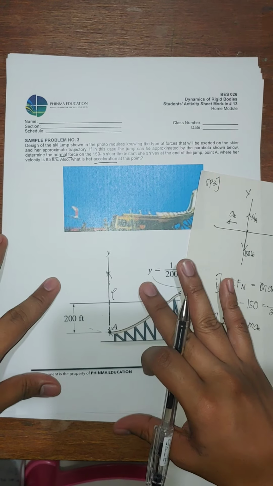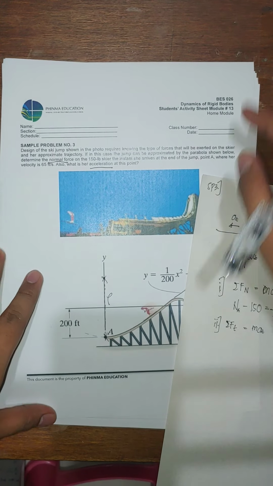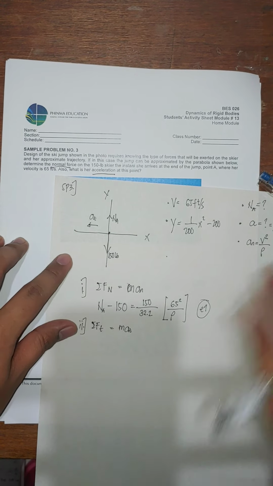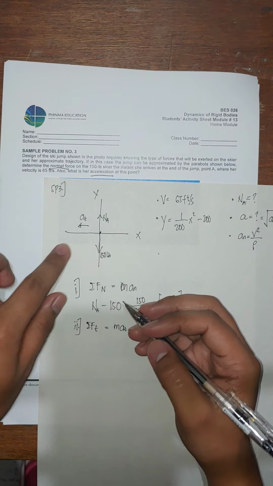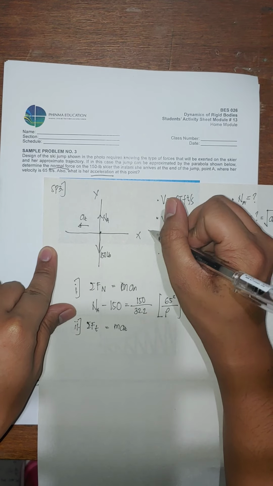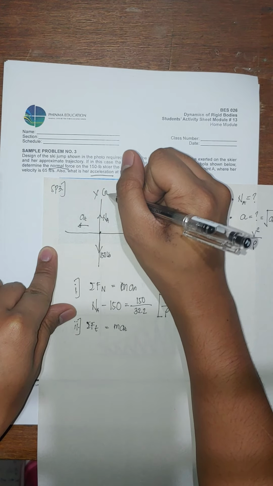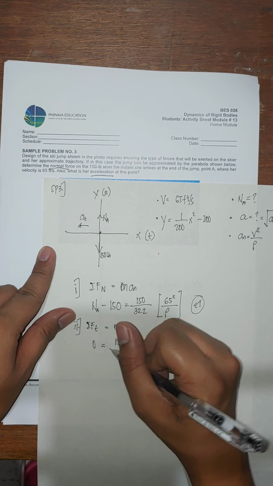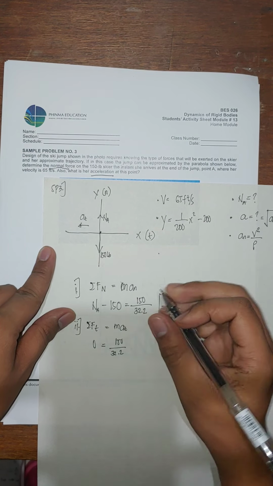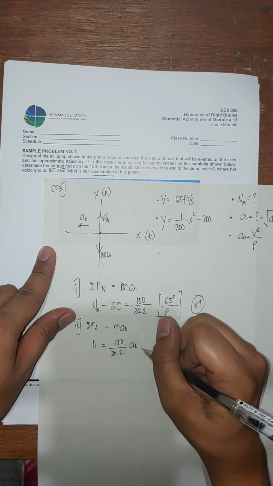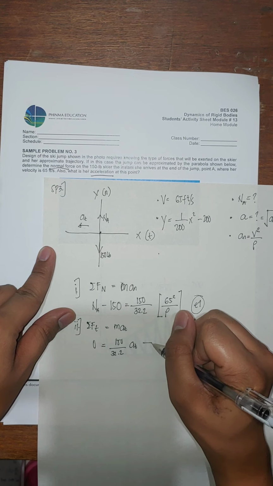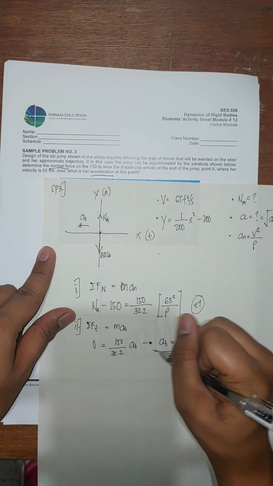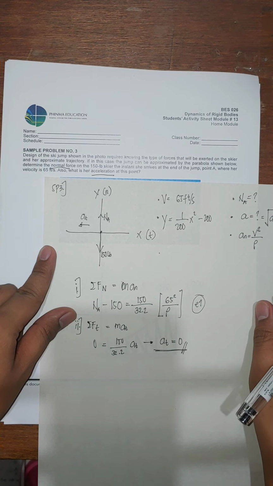Since there is no force, nor any friction indicated, the summation of forces along the tangential component, which is this one, and this is the normal, is equal to 0, equal to mass, 150 pounds over 32.2 foot per second squared, times the tangential acceleration. From this one, immediately we can see that the tangential acceleration is just equal to 0.